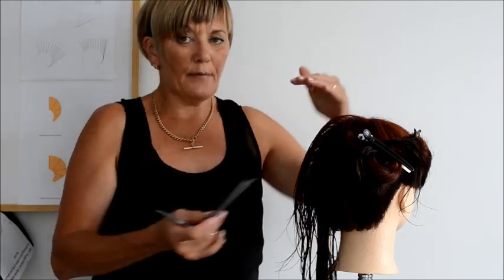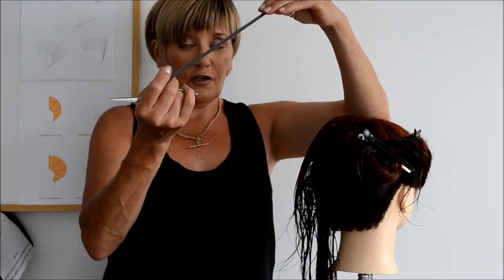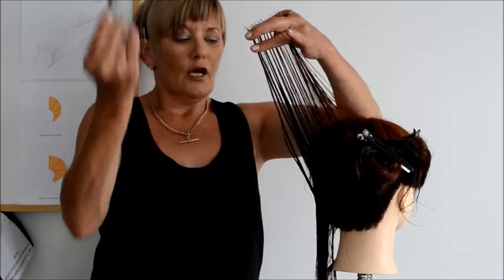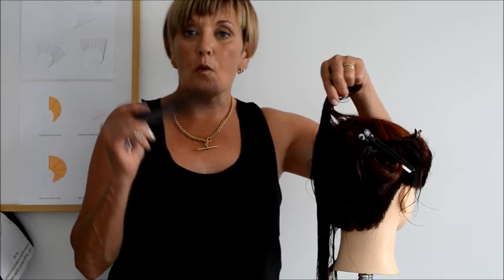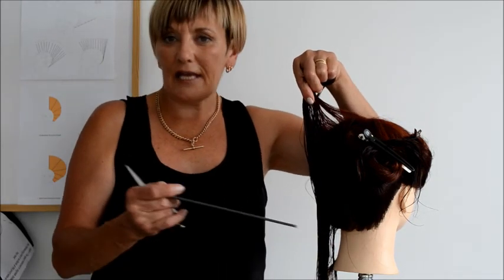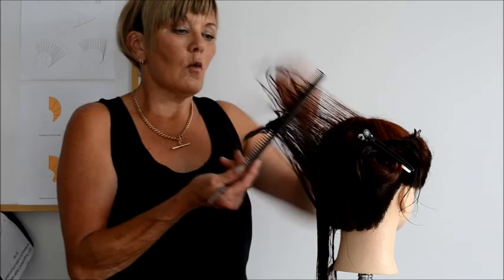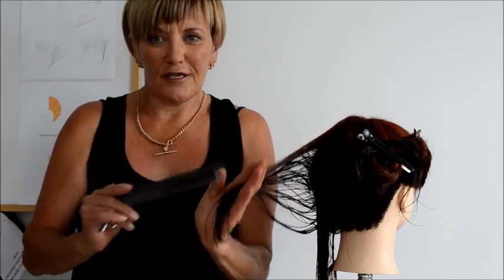So just to recap, we use this projection coming out from the back of the head as an increased layer for when we're wanting to maintain our length at the perimeter or the baseline whilst creating layers through the interior.